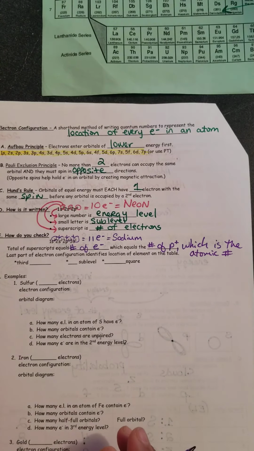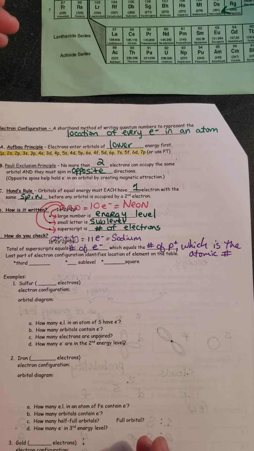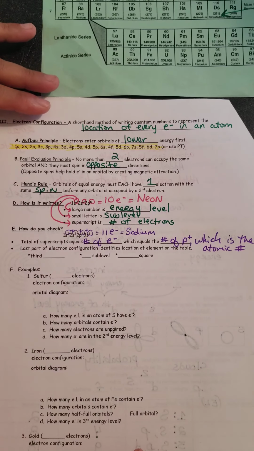And why do the electrons equal the protons? Because atoms are considered to be electrically neutral.